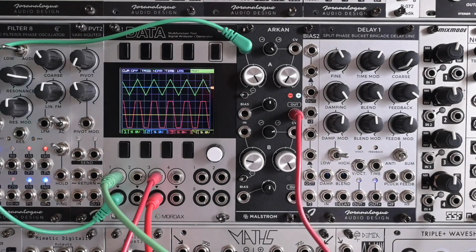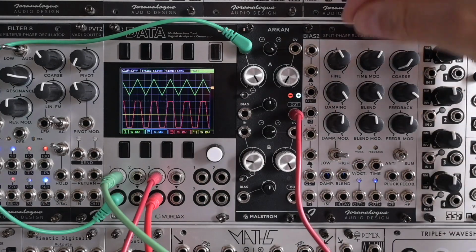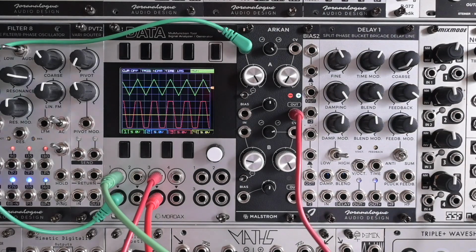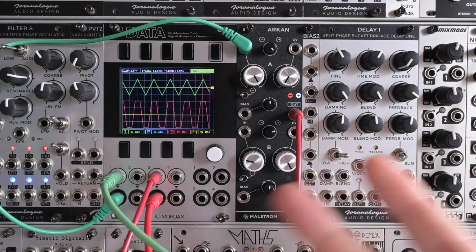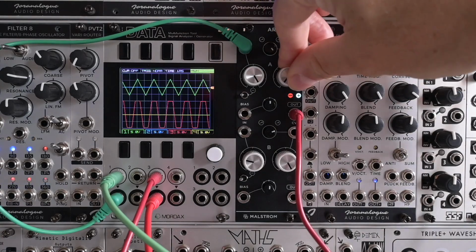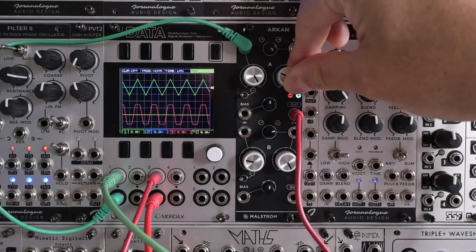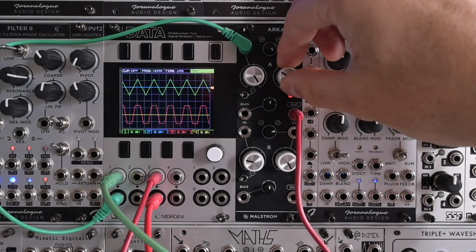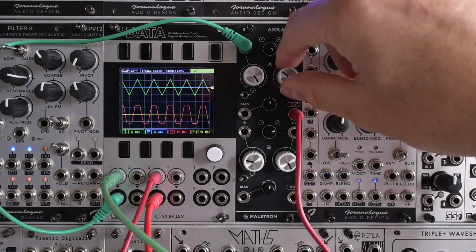Now you might be wondering what you can do with a signal that is this loud, especially when you want to send it through other modules that maybe like a digital effects unit. Those might clip at these levels. Well, you can turn down the level of the output by turning this knob to the right.